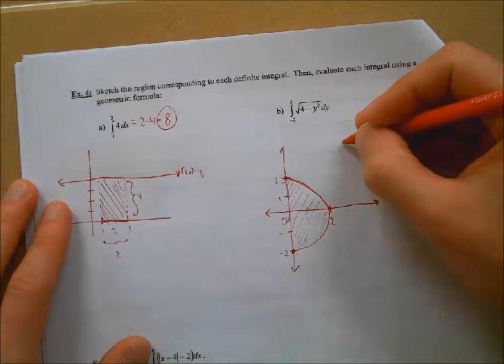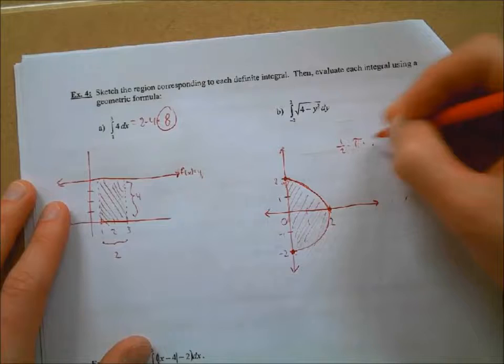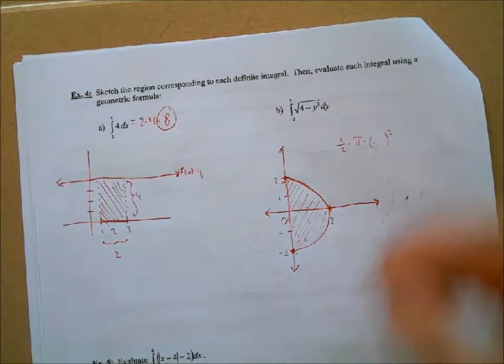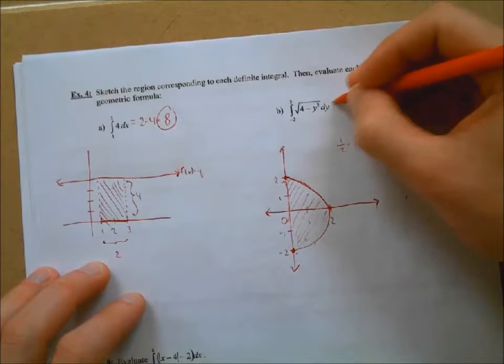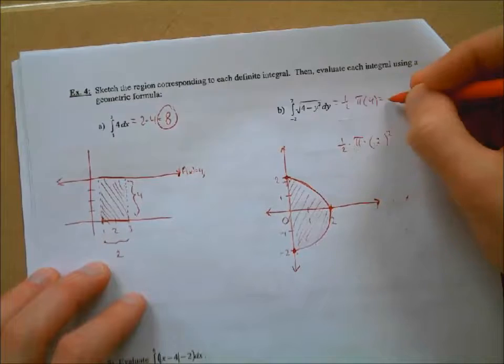Bless you. 1/2 pi times radius squared. What's our radius in this case? 2. Okay, maybe I could just do this right here. So times 4, which is going to be 2 pi.